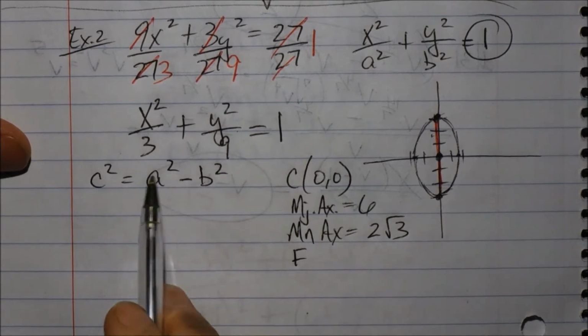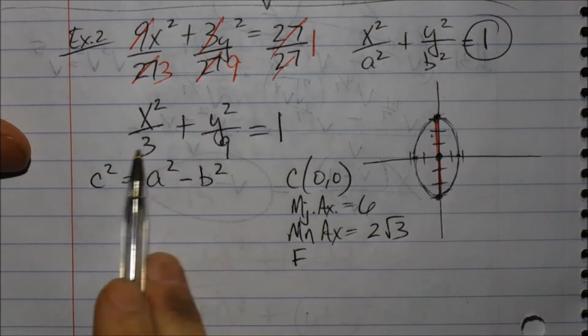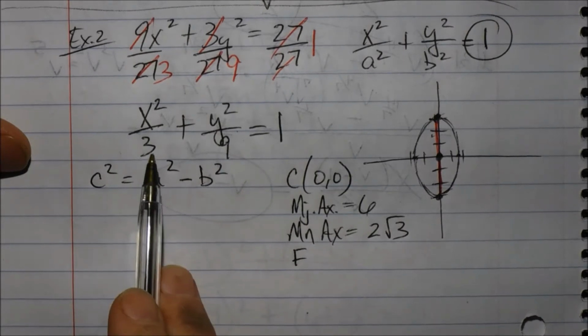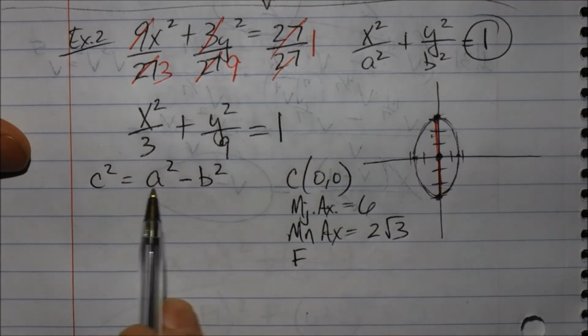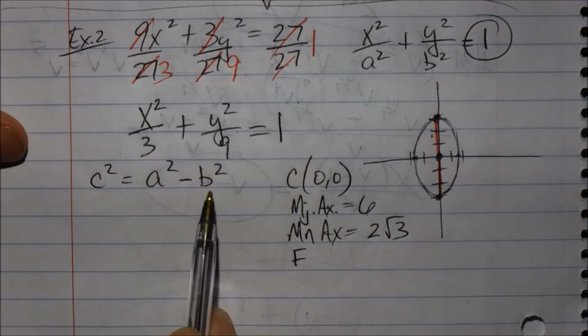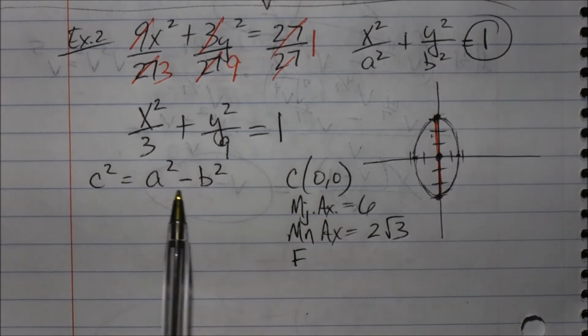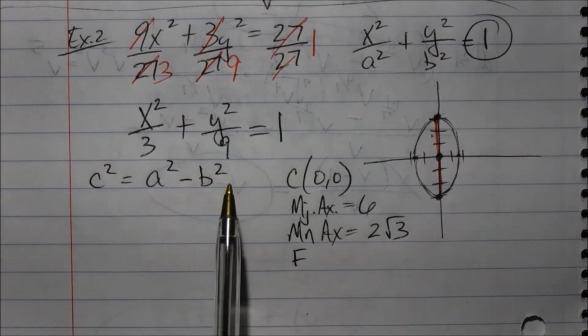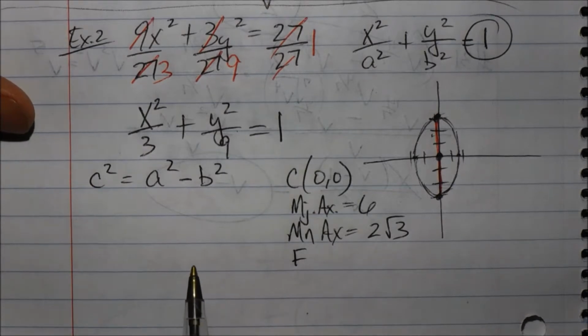Please remember, these are your a squared, b squared. Don't do 3 minus 9, okay? That won't work out well. That's going to put you in imaginary numbers. If you do 3 minus 9, you're going to have a negative 6. c squared equals negative 6. That's going to put you in imaginary territory.